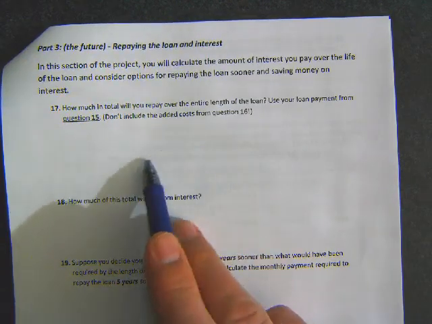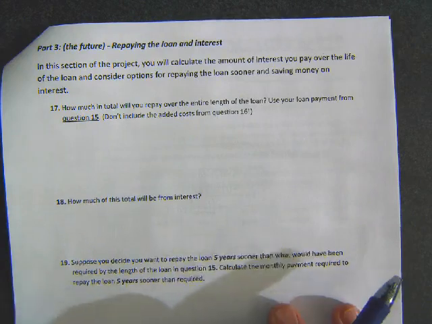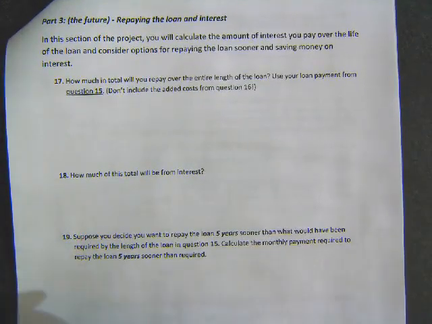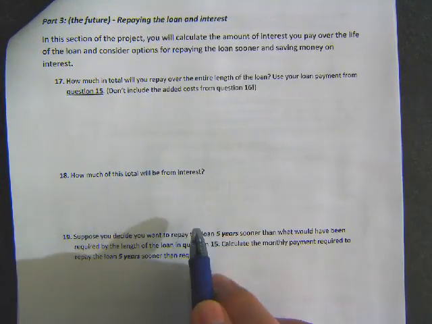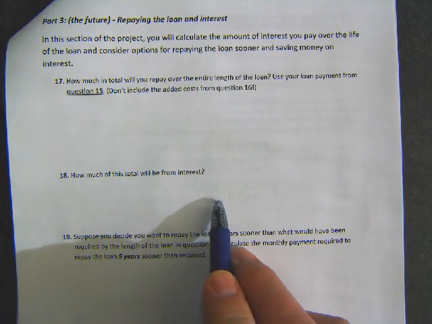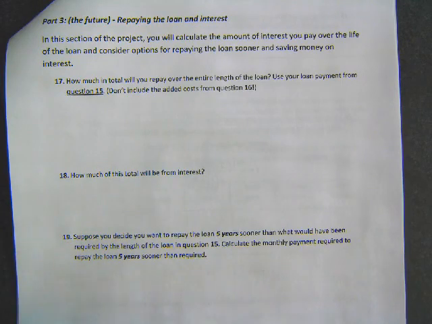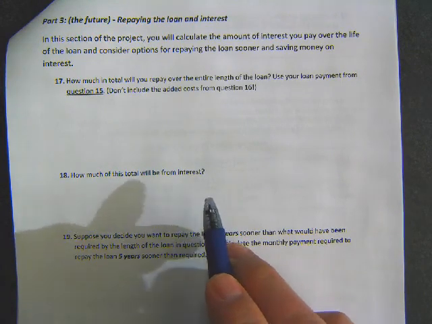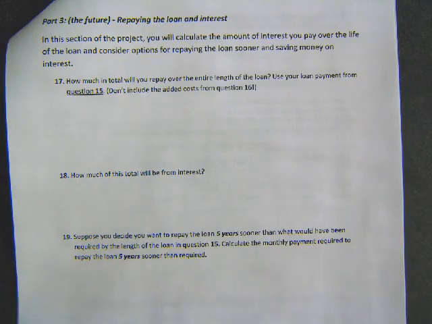Once you know your total paid, you can subtract the original principal, how much you borrowed in the first place, and you'll know how much is interest. So we'll subtract just the principal and find the interest. I just want the dollar amount. I don't want a percent. So I just want to know what dollar amount of money out of that total you paid from 17 is actually interest.